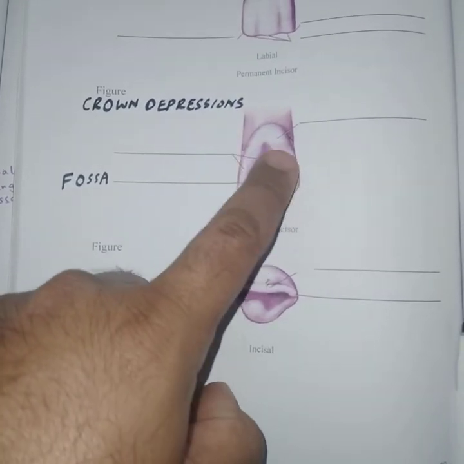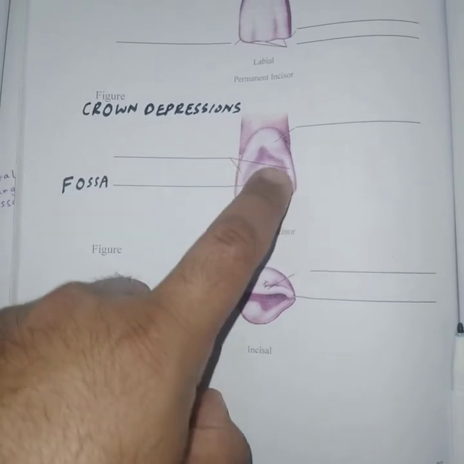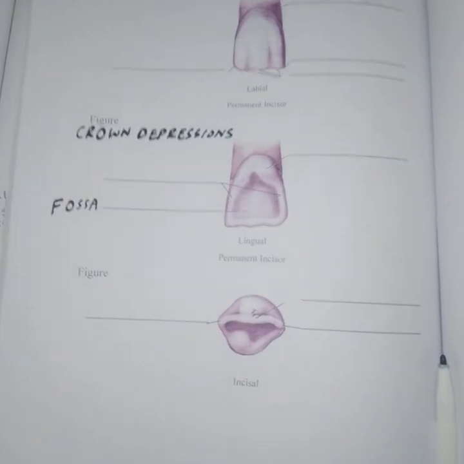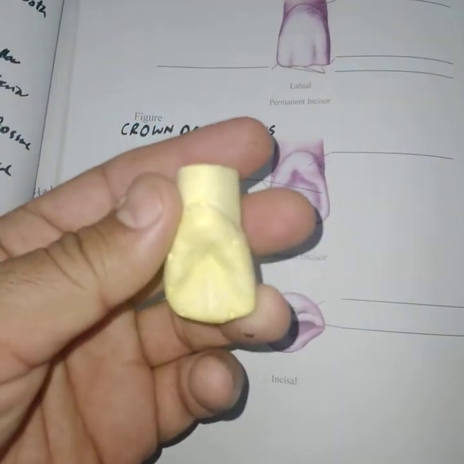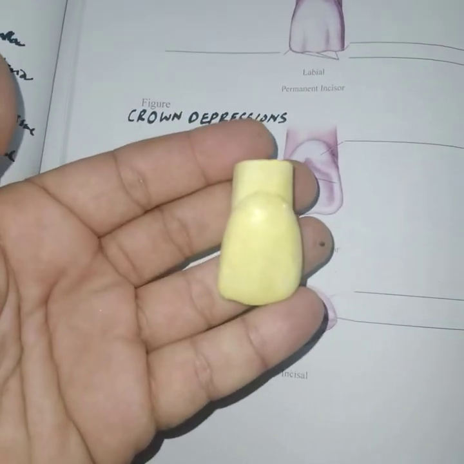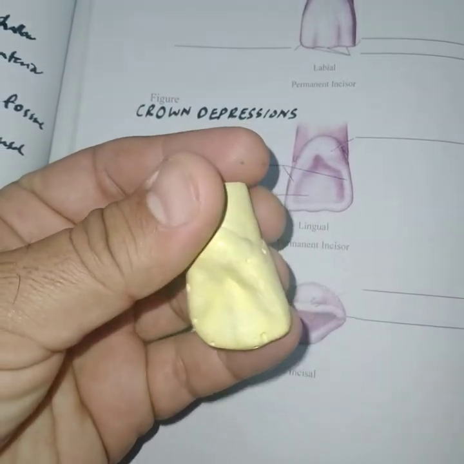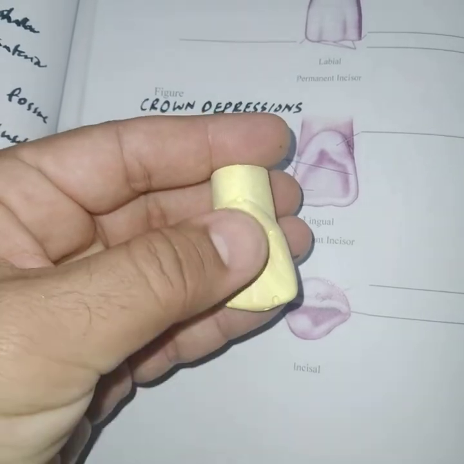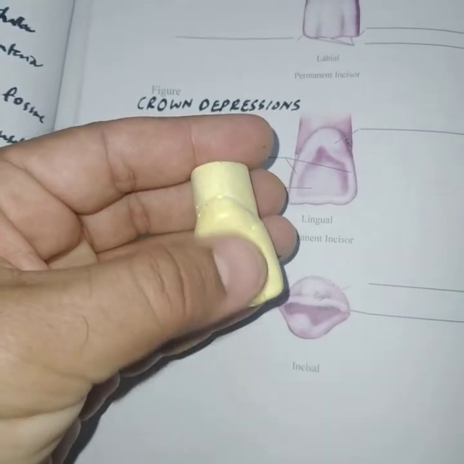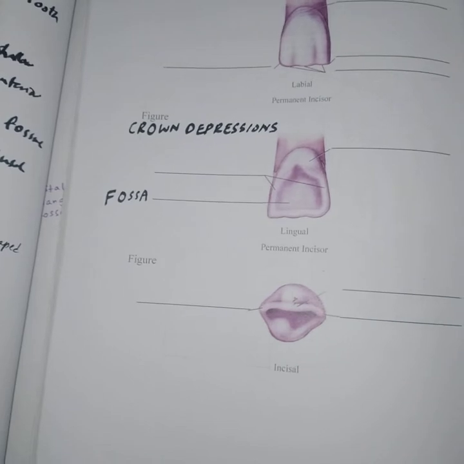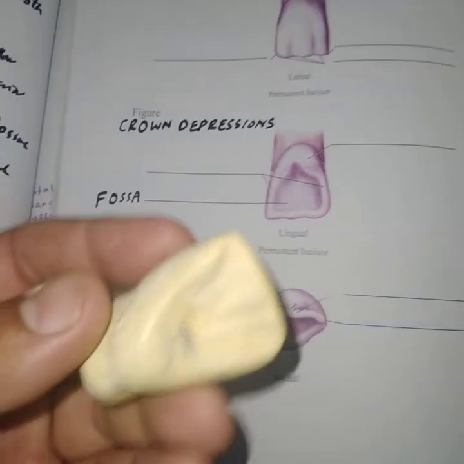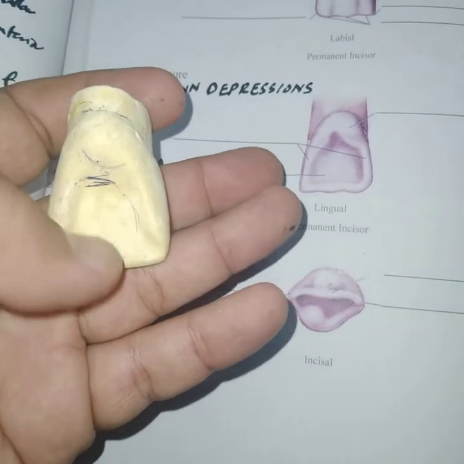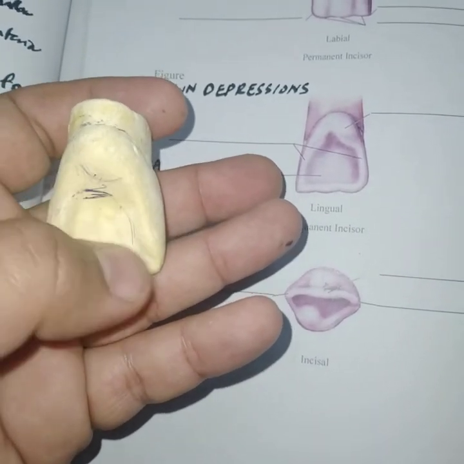This is an anterior tooth lingual surface and a large fossa on the lingual surface. You can see this is the lateral incisor, maxillary lateral incisor, and there is a large fossa on the lingual surface. This is the maxillary central incisor, also having large fossa on the lingual surface, large lingual fossa.